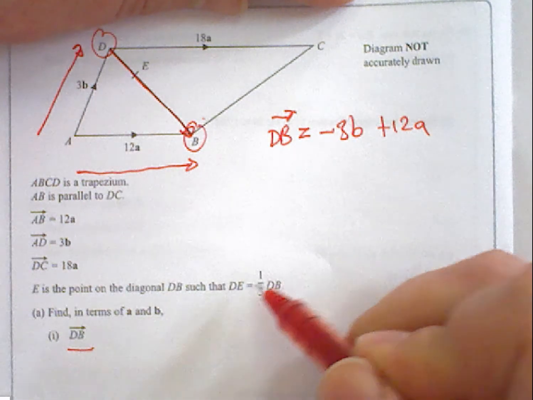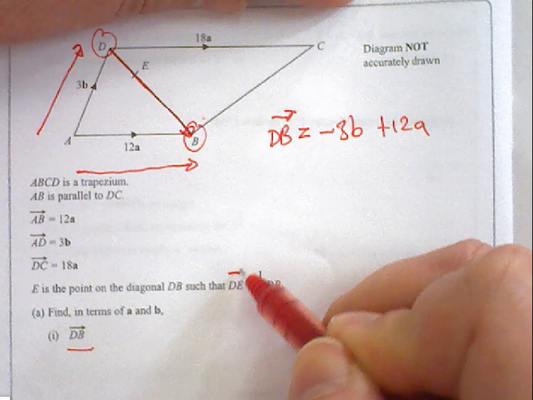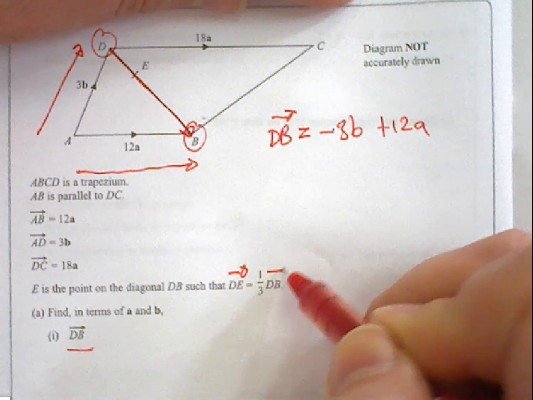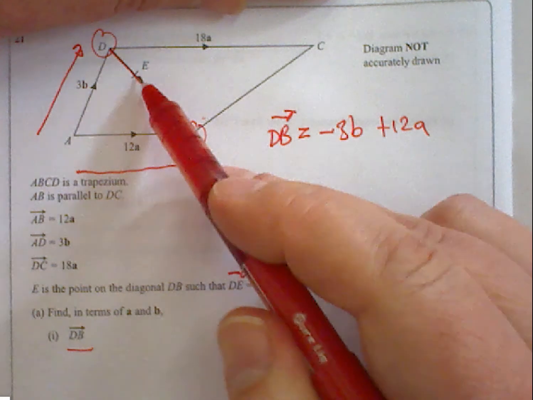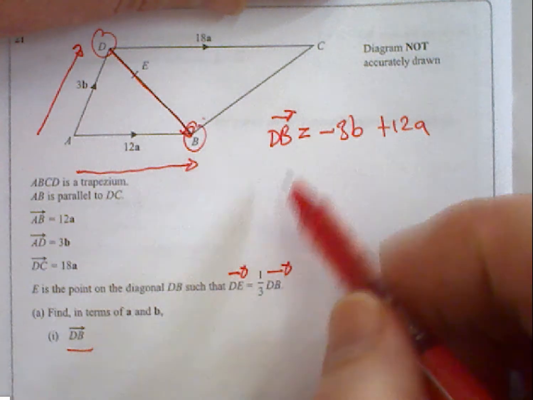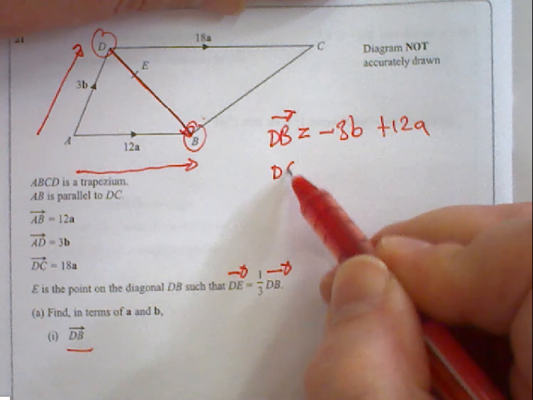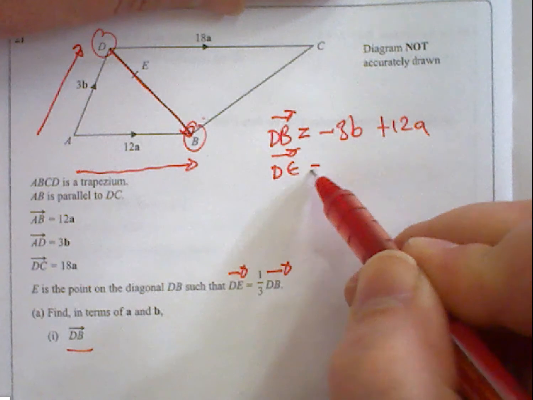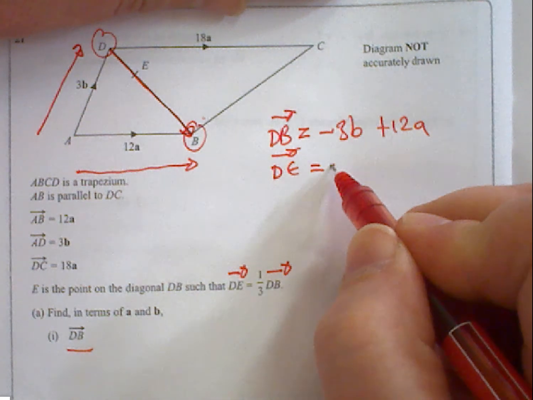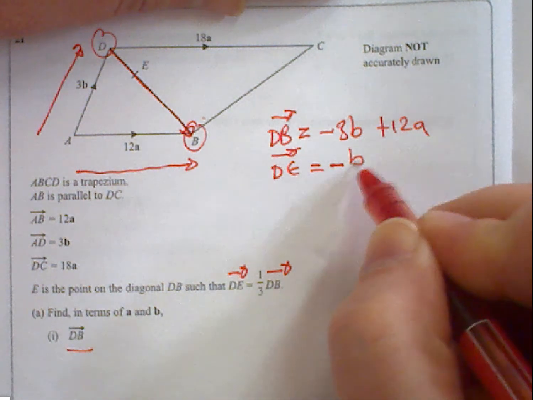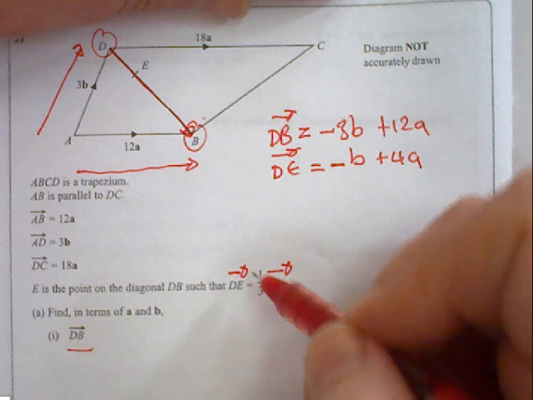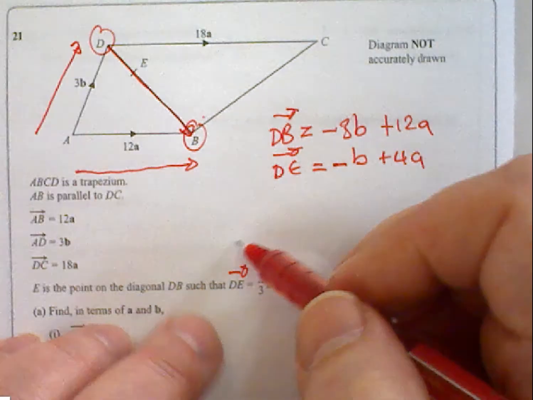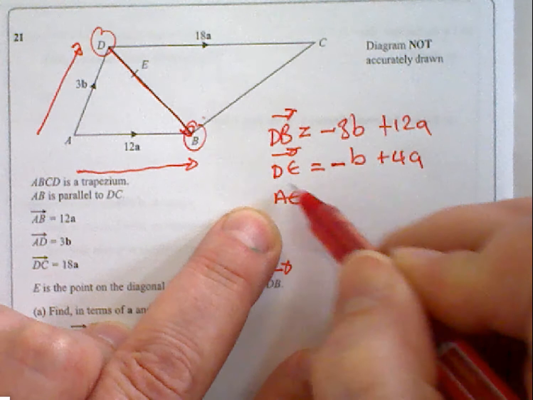Down here, they say that going D to E really is going to be a third of DB, isn't it? You can see here, this is a third of DB. So going from D to E, which is the second question, is just a third of that, and you do need to simplify: minus B plus 4A. That's another mark.